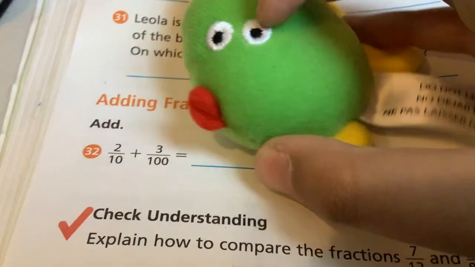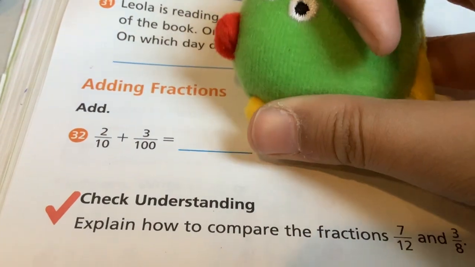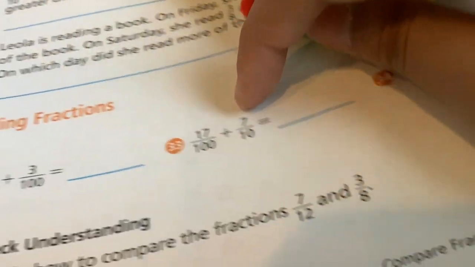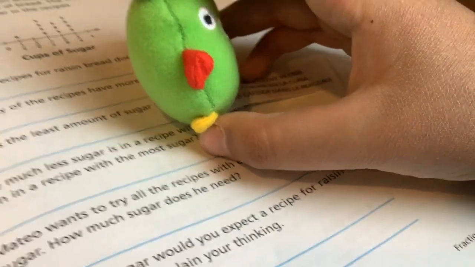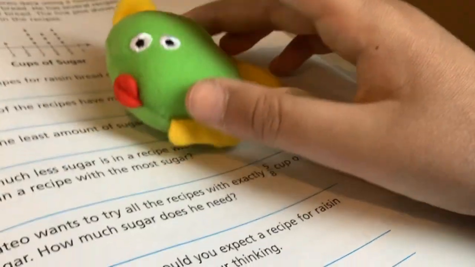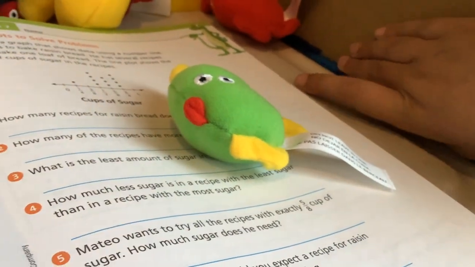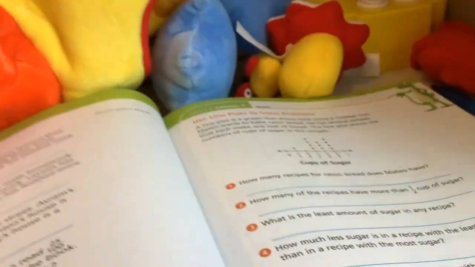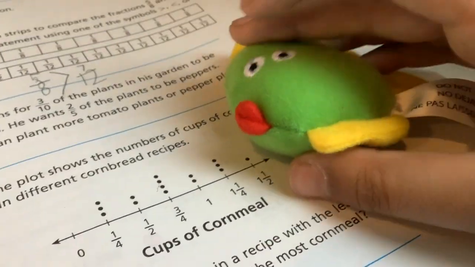Adding fractions is the same thing too. Look at these. Whoa, tenths and hundredths. Now we are really getting into some good stuff here. 100th plus 100th is 200ths. So it's really, really simple to understand. We're going to skip this data one because it mainly talks about statistics.